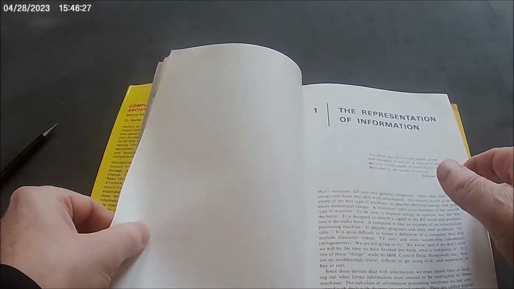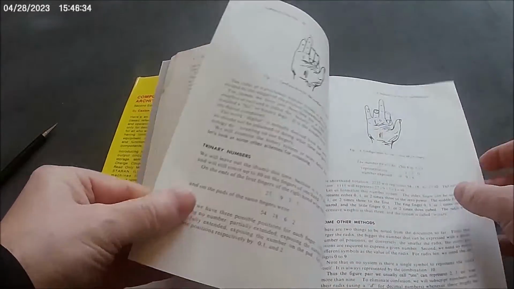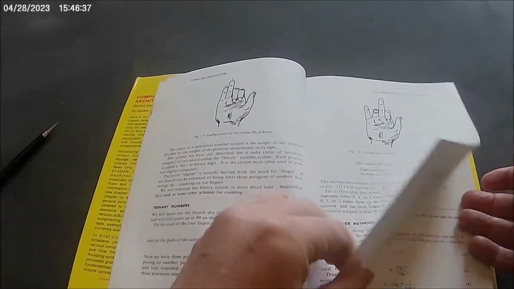So we have the information representation. So this is all just about different number systems. So there's some nice little diagrams here. We do have a little bit more detail as well in some of the mathematics. So again, all the types of basic number systems, and there's stuff on the fixed point and also floating point, and also doing some basic arithmetic.